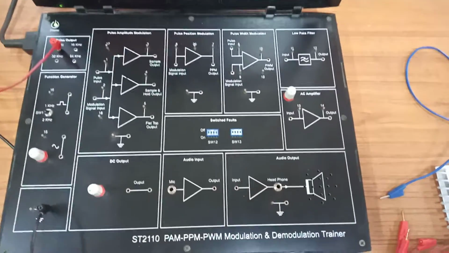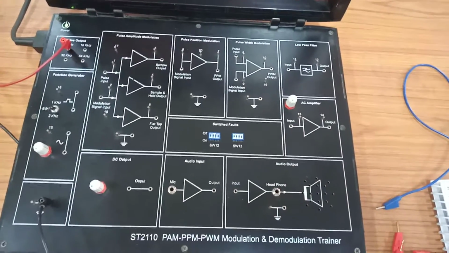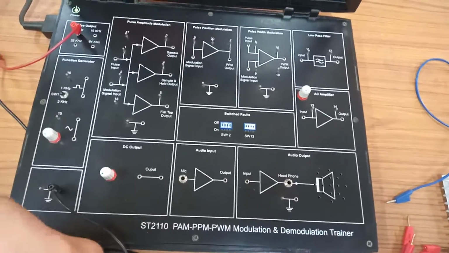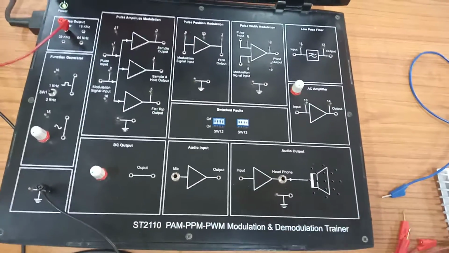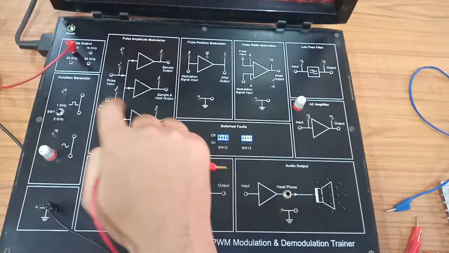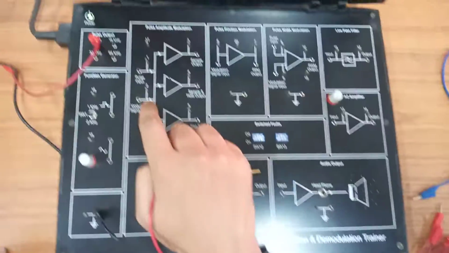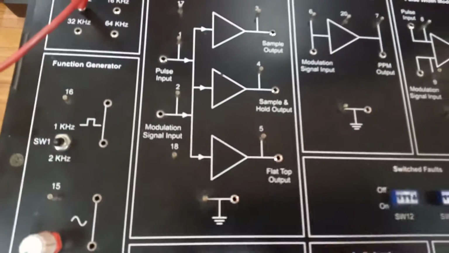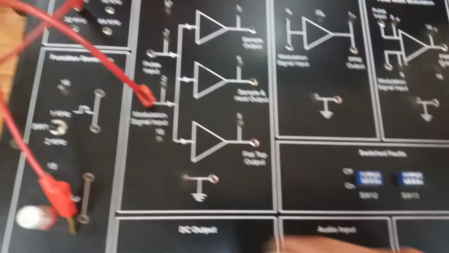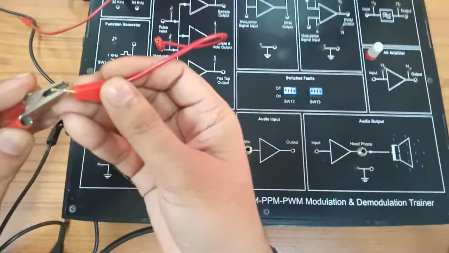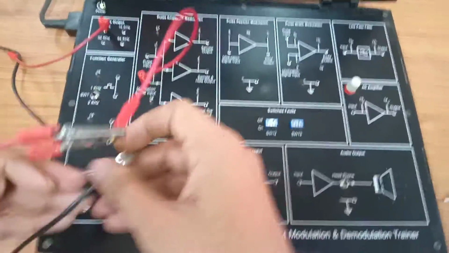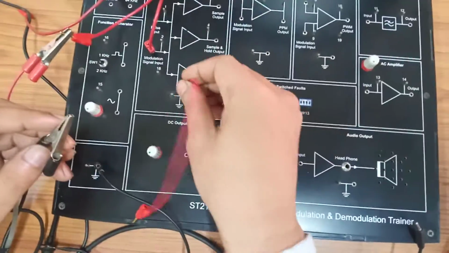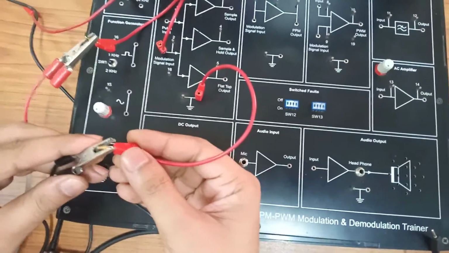In pulse modulation we use a pulse signal as the carrier signal. So I am going to give the input. We are having the input from the function generator. I am going to give the input to this modulating signal input. This is our message signal. So I'll connect a wire here, and I'll give the sinusoidal signal here, the message signal, and I need to connect a ground. So I'll connect a ground here. This is the ground.